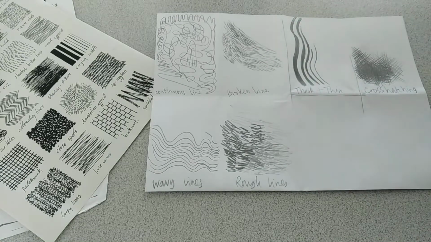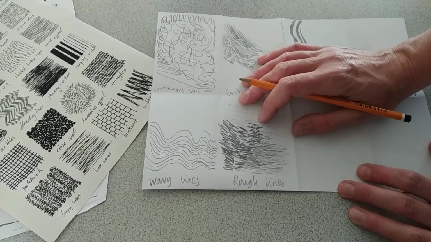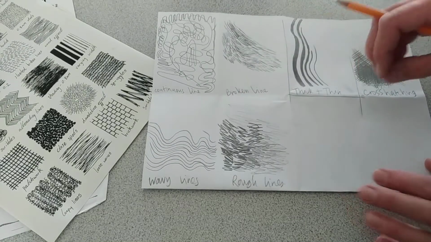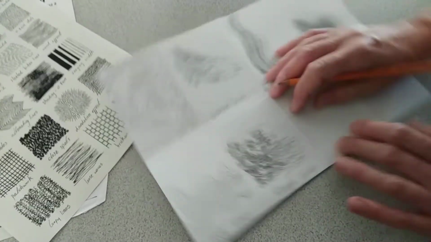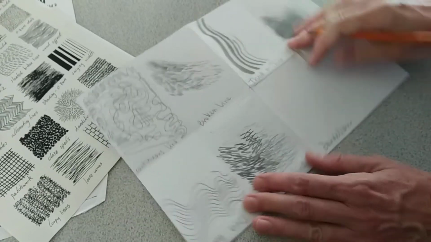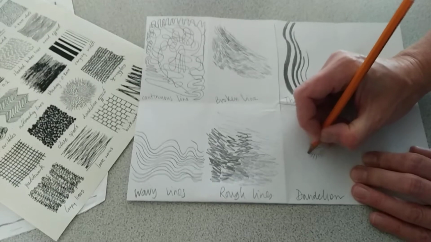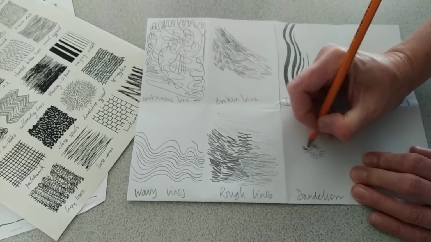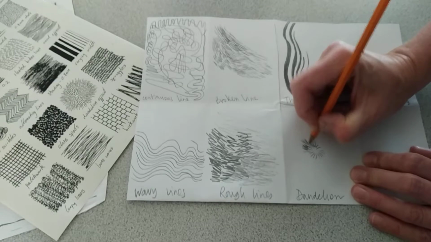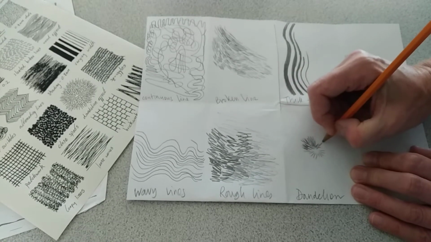Now, I'm not filling the boxes completely. I would like you to fill them a bit more than I am. You might do something like radiating lines, so maybe like a dandelion or a sunburst effect. And that means that all the lines are coming out from one place. Van Gogh was a very famous artist who used lots of line in his drawings and his paintings, and we'll look at his work in a bit of detail.